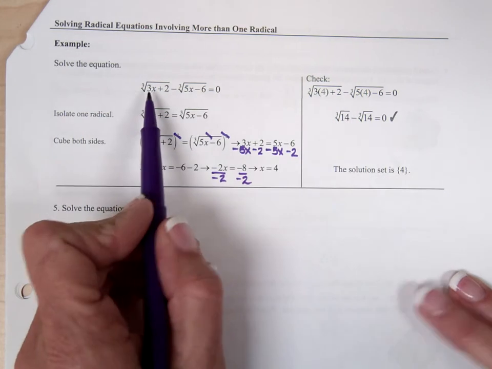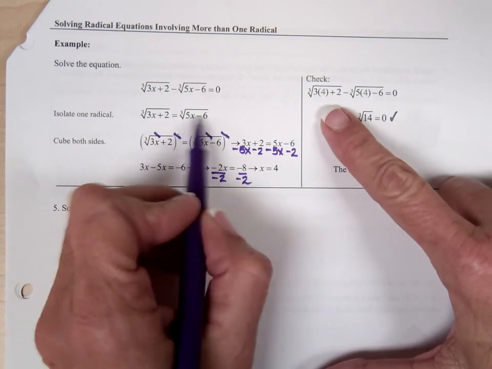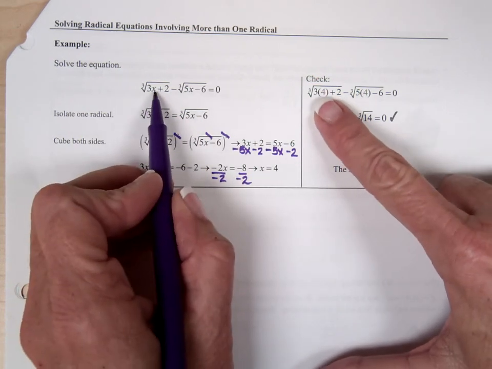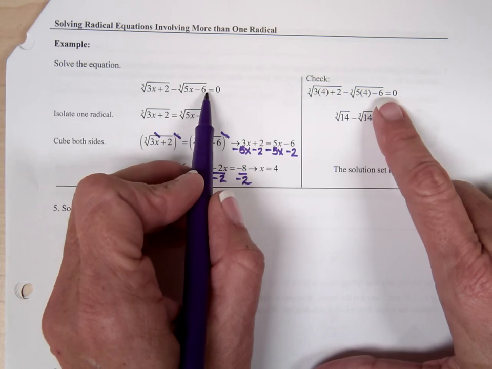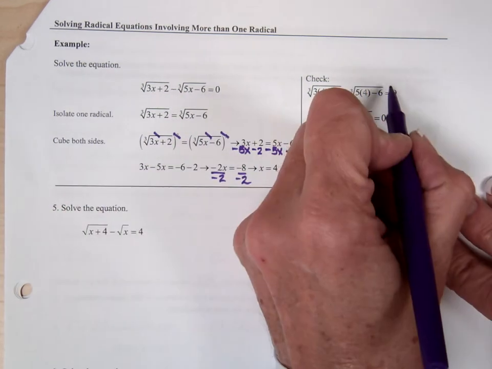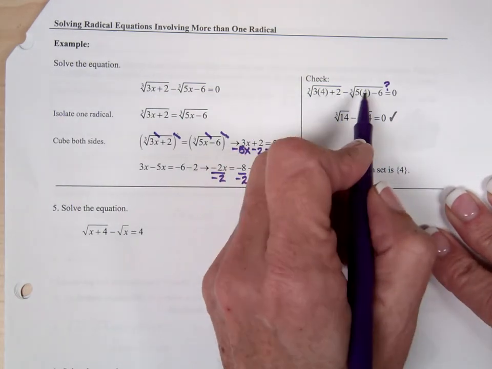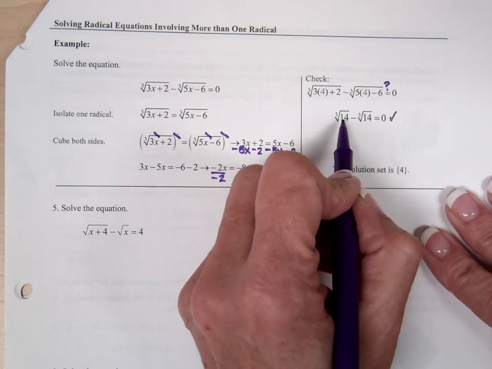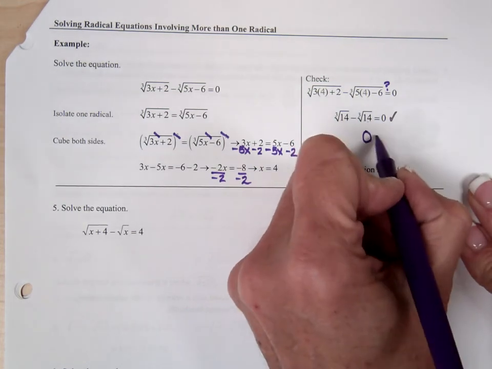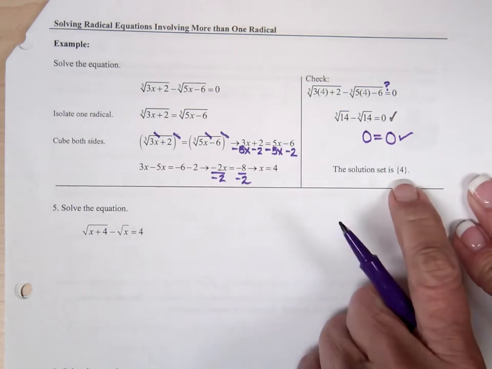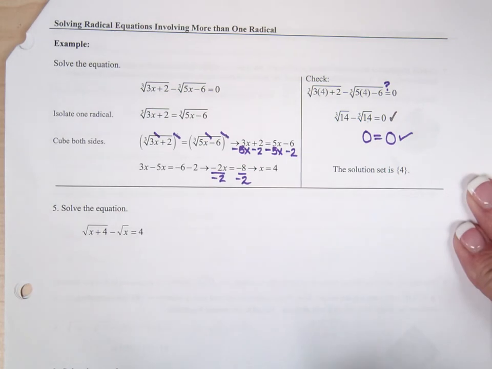To check it, we plug 4 into the original problem. So don't plug it into this one. You have to go into the original. So 3 times 4 plus 2, cube root of all that, minus 5 times 4 minus 6, cube root of all that. Does that equal 0? That's our question. So this is 12 plus 2, cube root of 14. This is 20 minus 6, cube root of 14. Anything minus itself is 0. So since that is a true statement, 0 equals 0, we can then say our solution set is 4. So not only is that a potential solution, it is the solution.